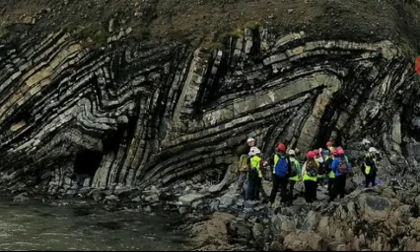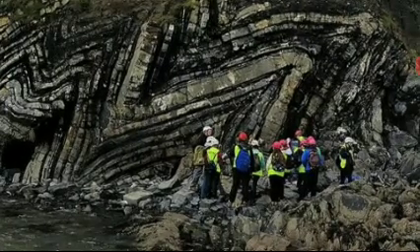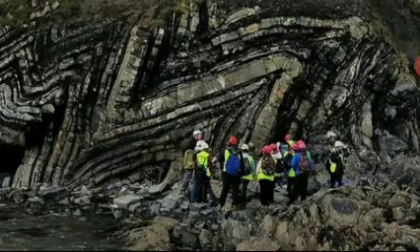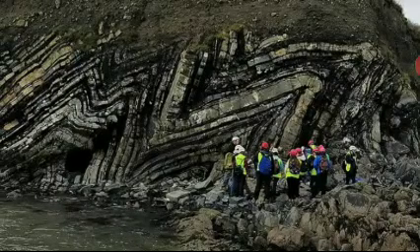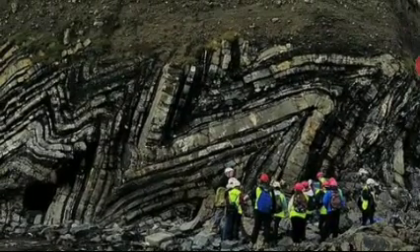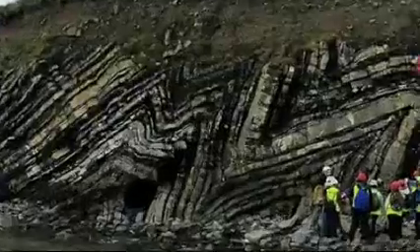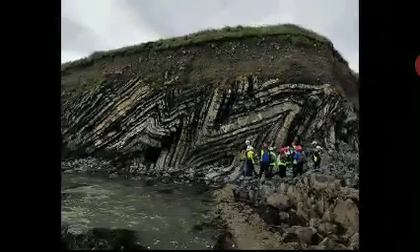You can see in the field the staff geologists studying the folds at site, on a field visit. They are studying the anticline and syncline, both of which you can see here.